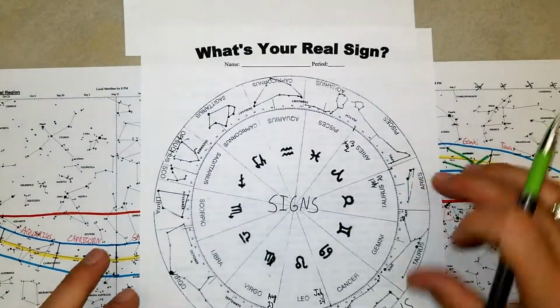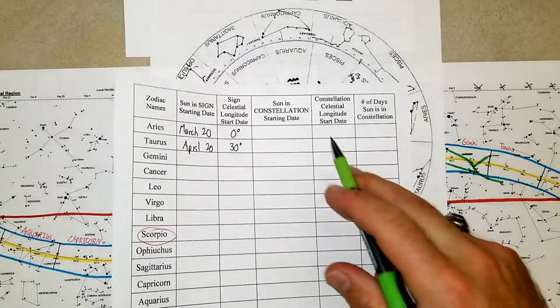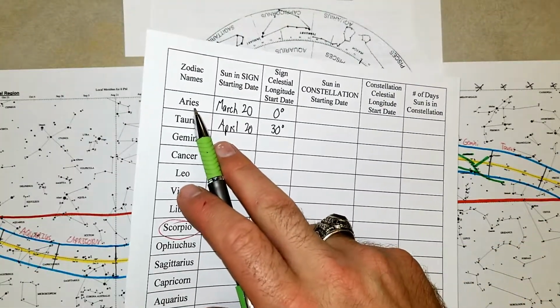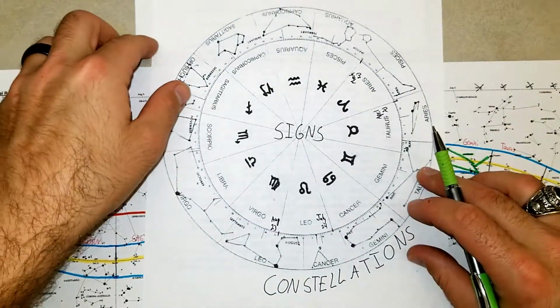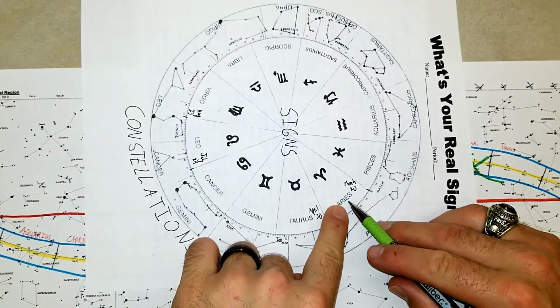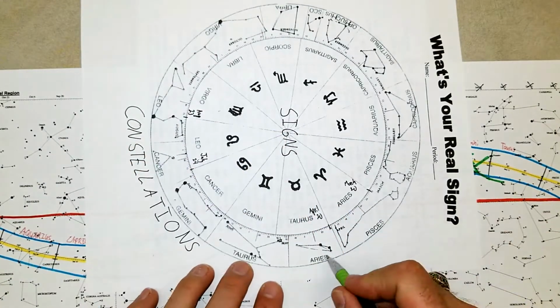So going back to our zodiac dial, remember we need to look on the exterior of this wheel where all of our constellation information is. Aries is the first constellation that we're concerned with, so we're going to go to our wheel and figure out where the constellation Aries starts. Don't accidentally look at the sign. We don't care about that. We want the constellation itself down here.